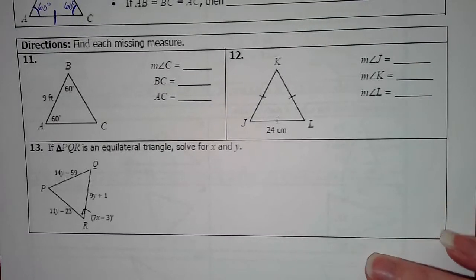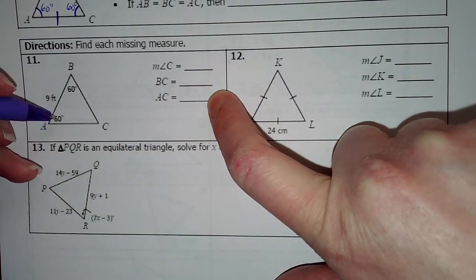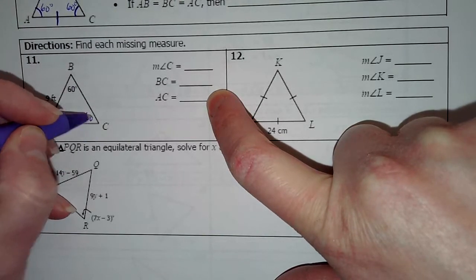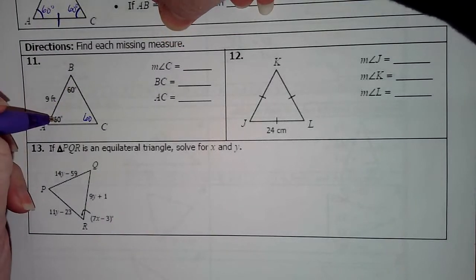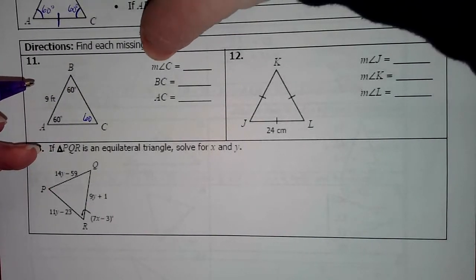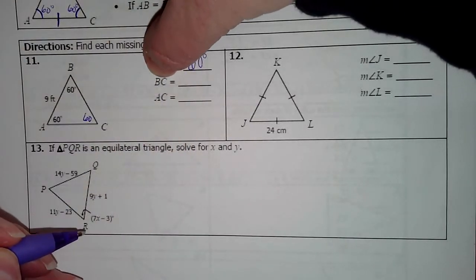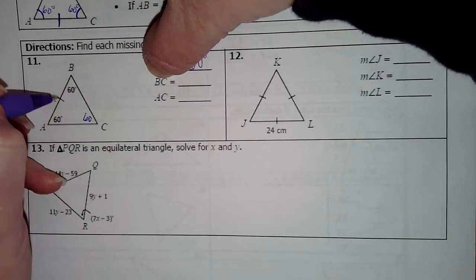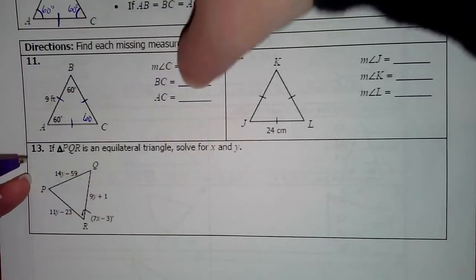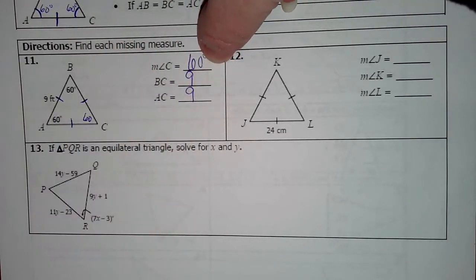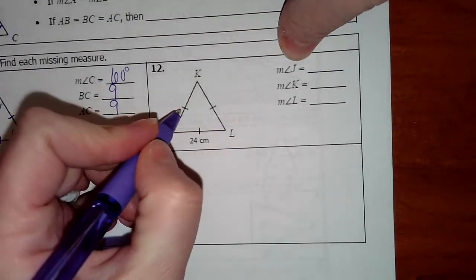But let's see. Number 11, they want you to find, if you see here, this is 60, this is 60. If this is 60 and 60, that one means this one has to be 60 as well. Because if 2 are 60, if you do 60 plus 60, subtract from 180, you get 60. So it says find the measure of angle C, 60 degrees. Find the length of BC. Well, if this is equiangular, that means all of these sides are the same as well. So if this is 9, that means that's 9. AC is 9 as well. Everything's equal pretty much.